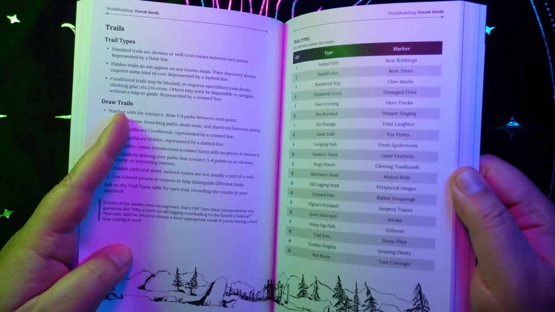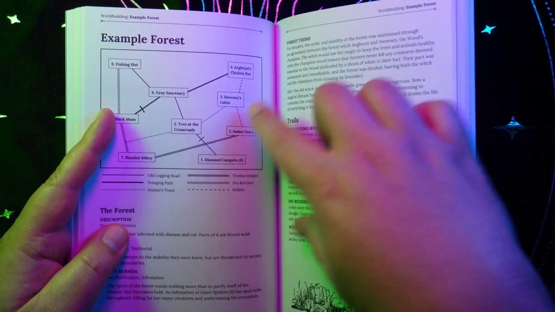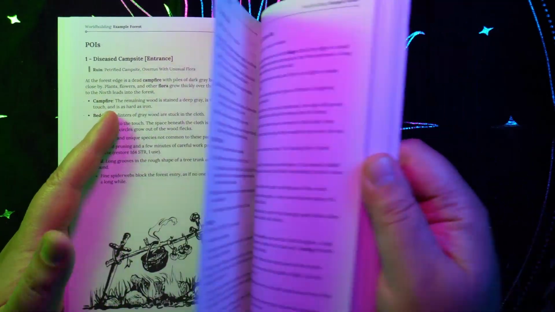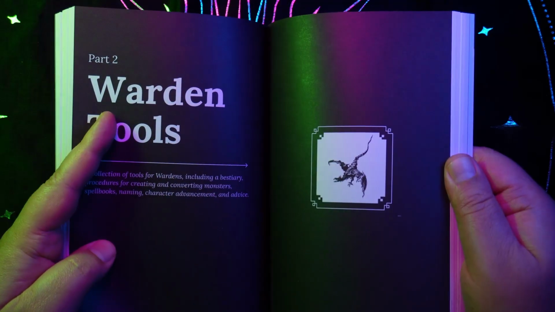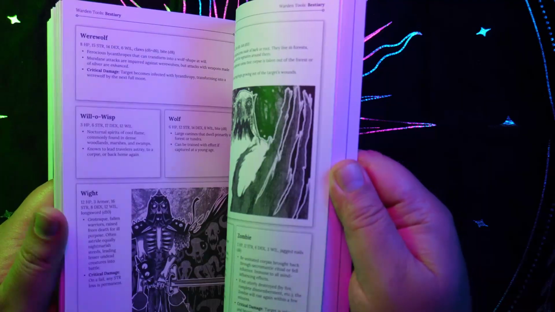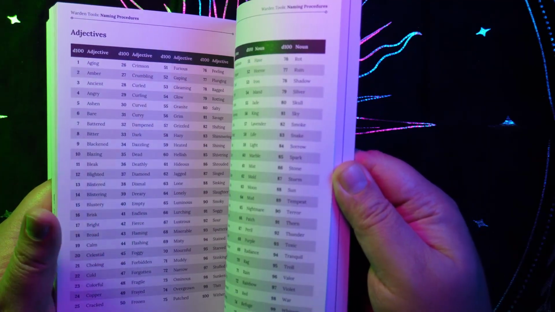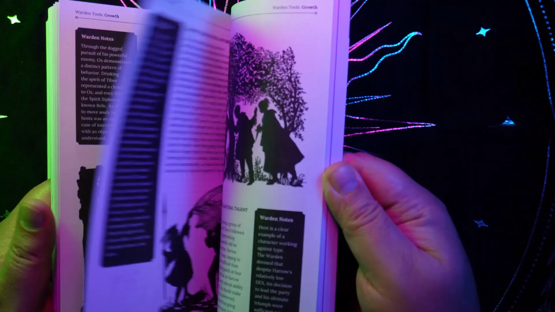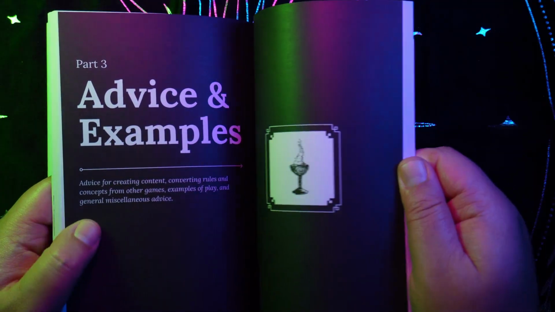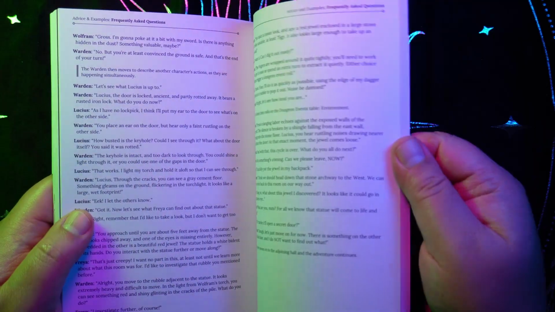There's also a whole section in here about forest seeds, so you can get some forests going, which I think is really cool. Doing forests as point crawls is such a smart design. You've got a great little POI thing going on. And then part 2 of the book is the Warden's tools, which is your monsters, making monsters, naming procedures, and stuff like that. And then of course the spell books, the reliquary. And then it closes out with advice and some examples.